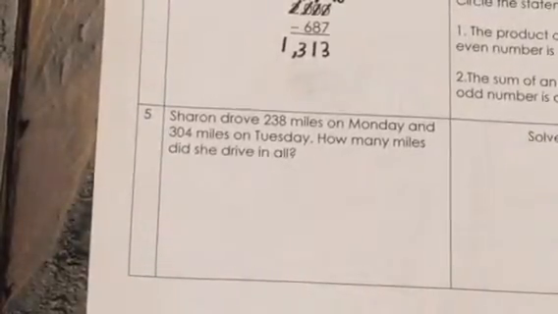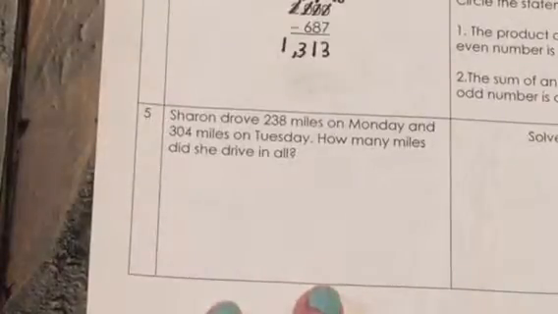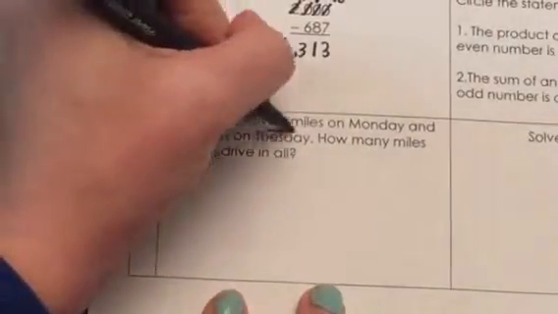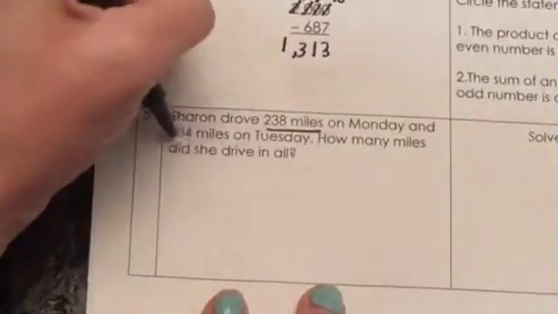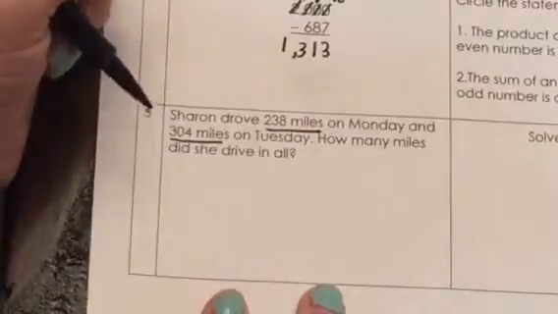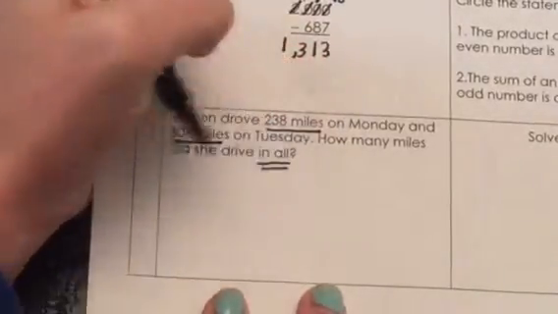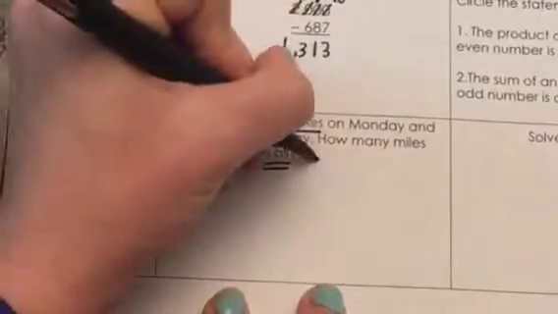It says Sharon drove 238 miles on Monday and 304 miles on Tuesday. How many miles did she drive in all? So I'm going to go back and look at what I know. I know she drove 238 miles on one day and then 304 miles the next day. So I want to know how many did she drive in all. So when I see that in all, I know I'm going to add.